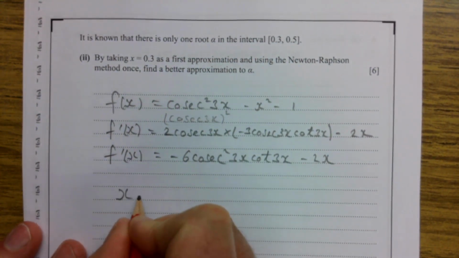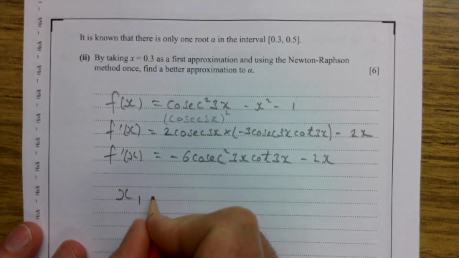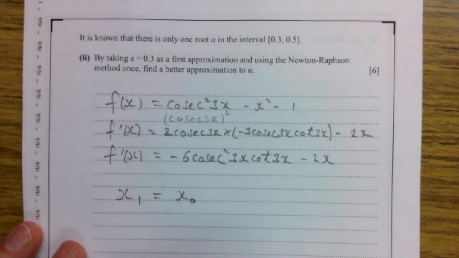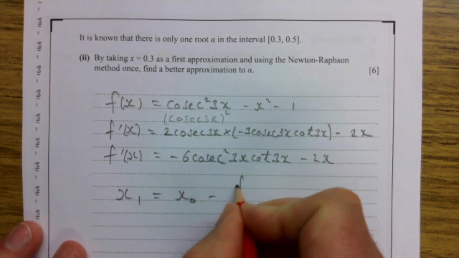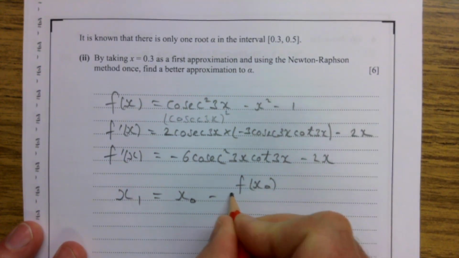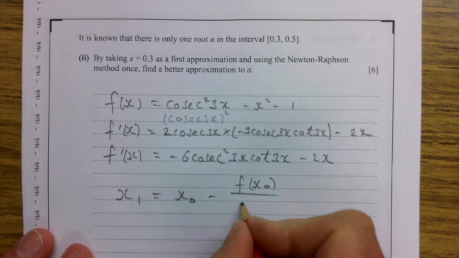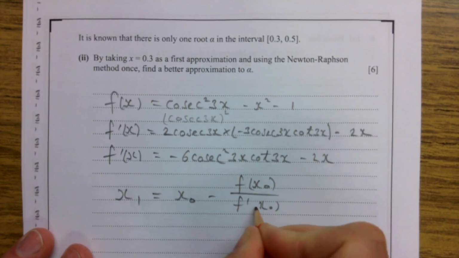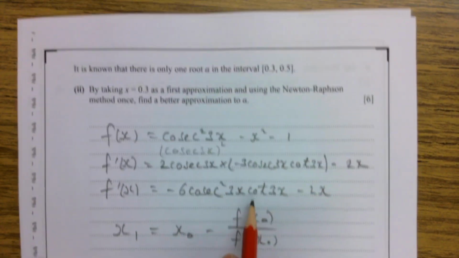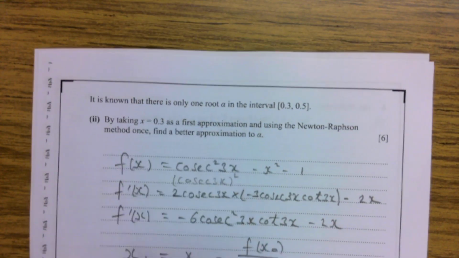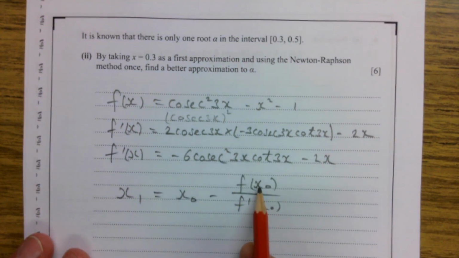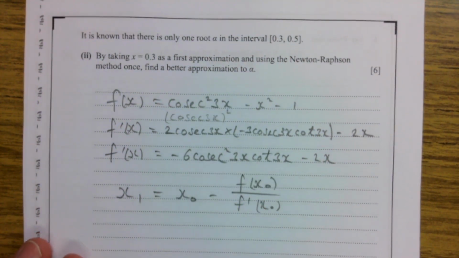Newton-Raphson then defines x1. We only need to use this once. x1 equals x0 take away f of x0 all over f dash of x0. So I'm substituting this in, and I'm taking the first approximation to be 0.3. I'm effectively substituting 0.3 into this and 0.3 into this.